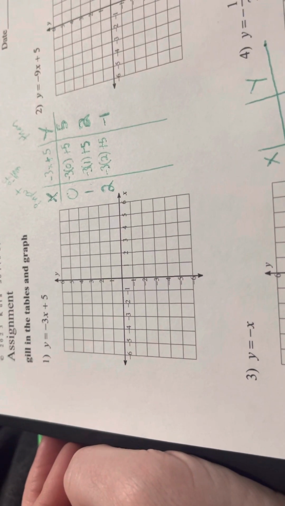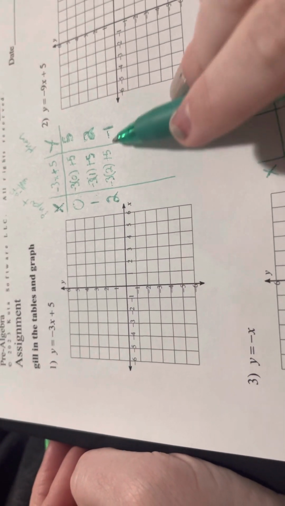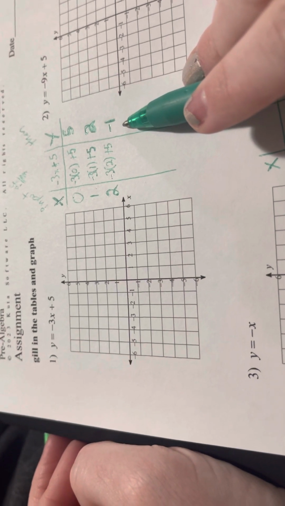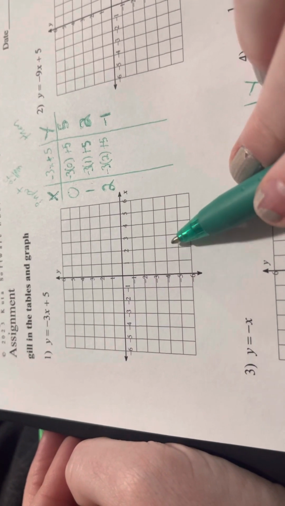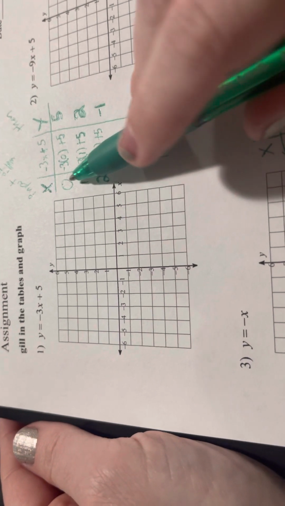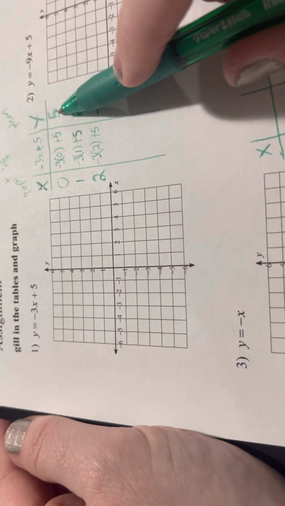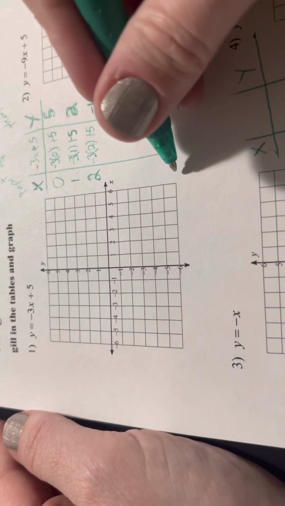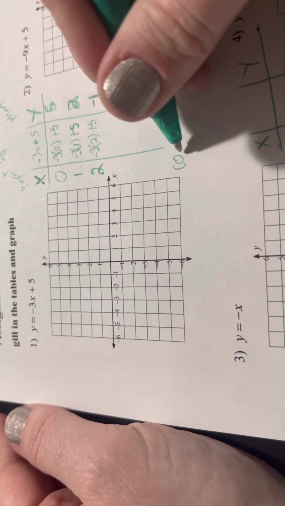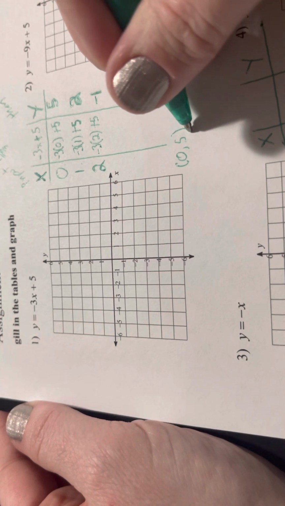Well, okay, great. Now that we've solved our if-then statements, we still need to put these coordinates on the graph. Now you'll notice I do have pairs. If x is 0, y is 5. Okay, that's like doing my ordered pairs, 0, 5.